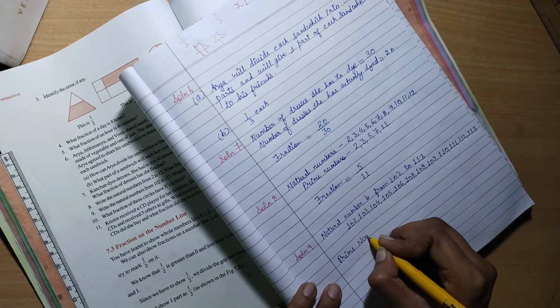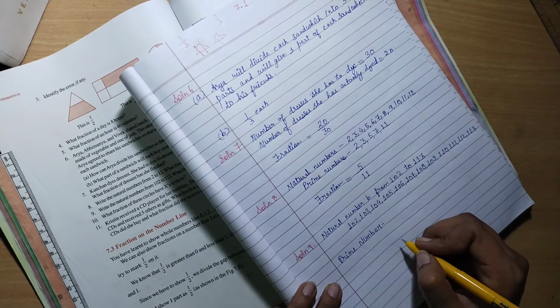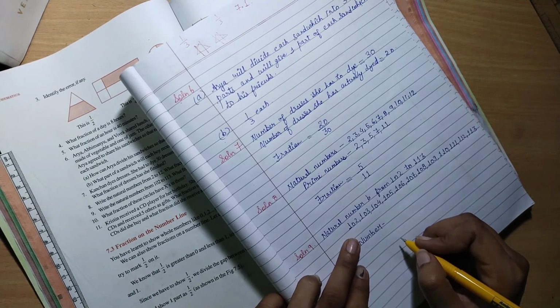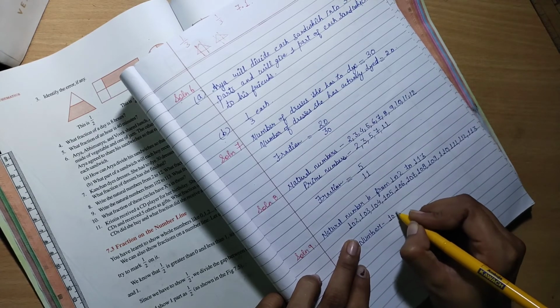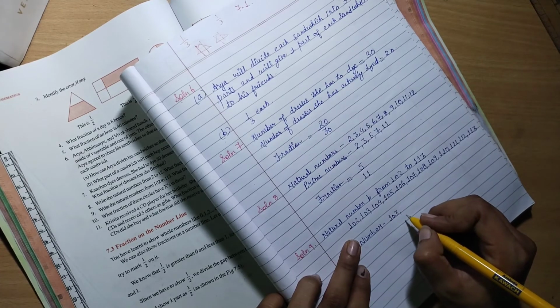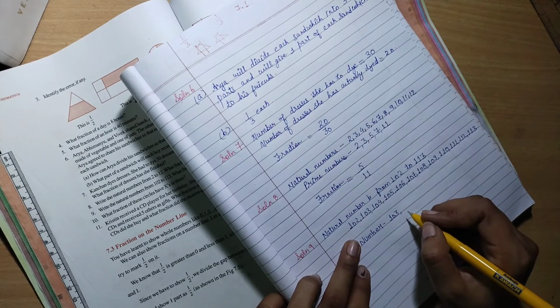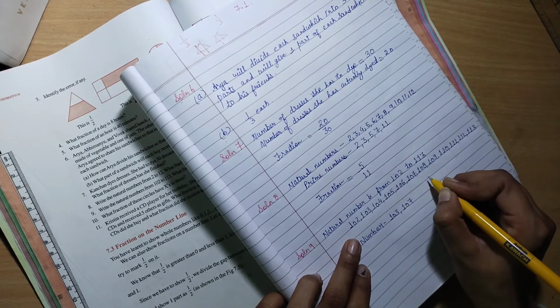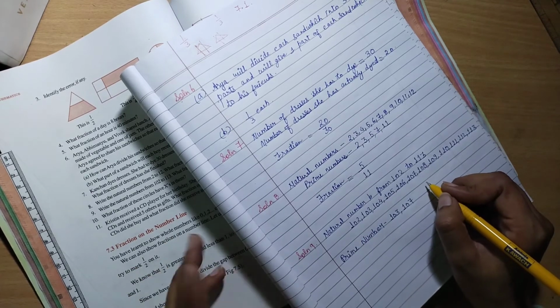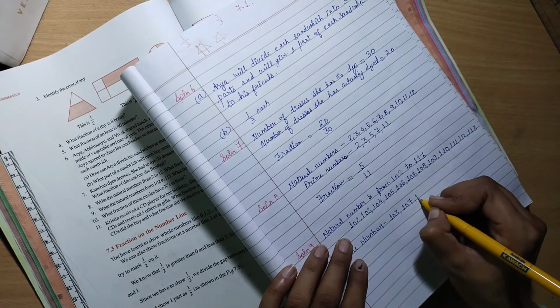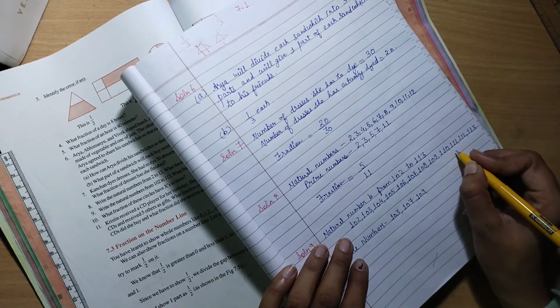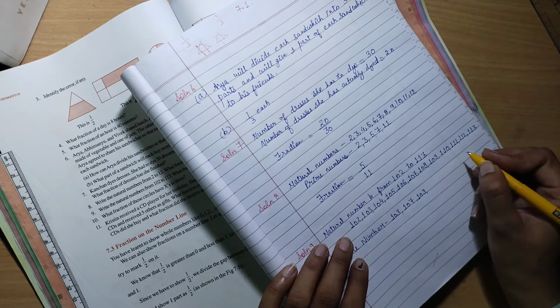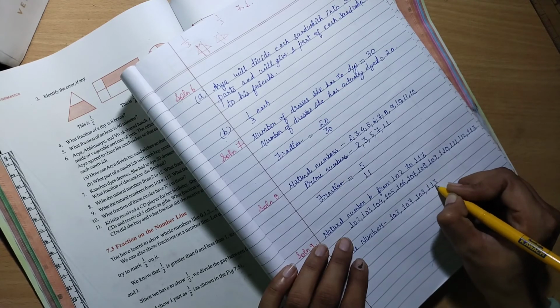Prime numbers that we have to see. So 102 is not a prime number because it can be divided by other numbers. Okay, and it has other factors also. 103 is a prime number. 104 again it can be divided. 105 again it can be. 106 also. 107 is a prime number. 108 again by 2 you can divide it. 109 is a prime number. Then 111 also can be. 112 also. Then 113 is a prime number.